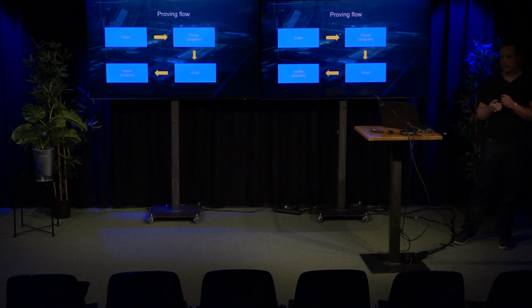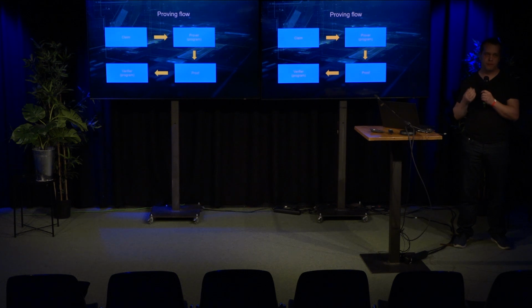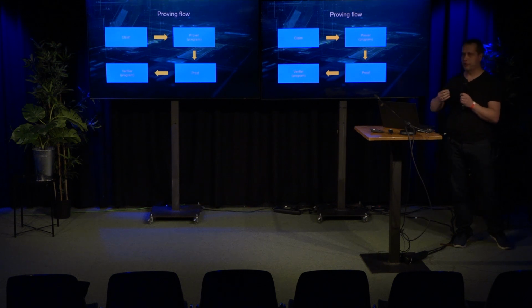And the verifier and the prover are usually tied to each other quite tightly. So they have the context, like the verifier knows what I'm verifying. So you usually cannot verify other proofs. It depends a little bit also.